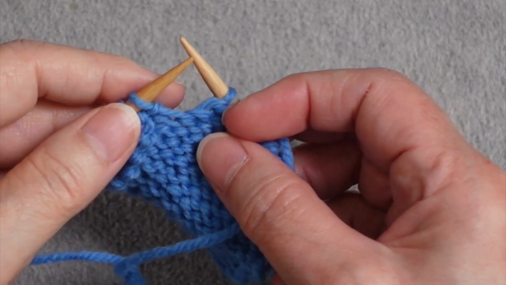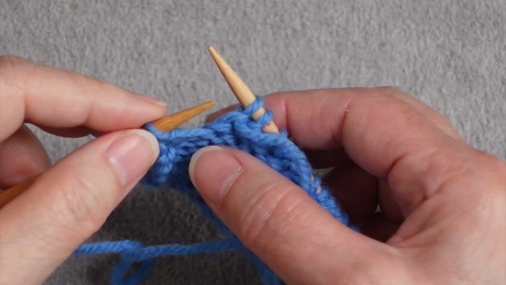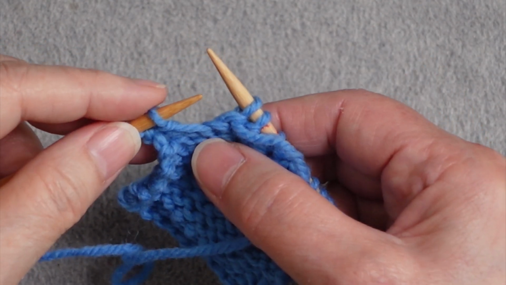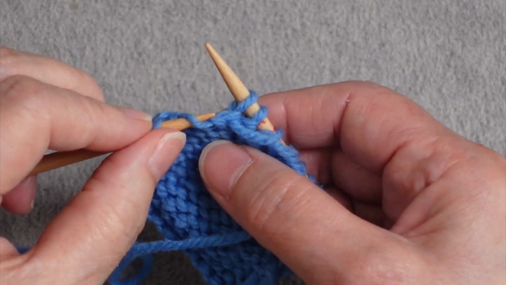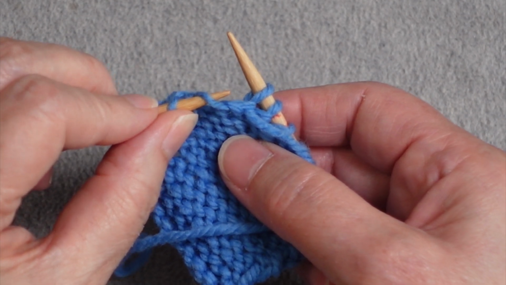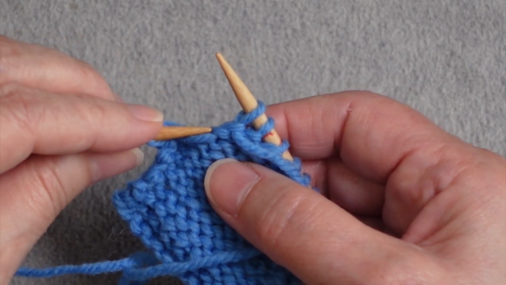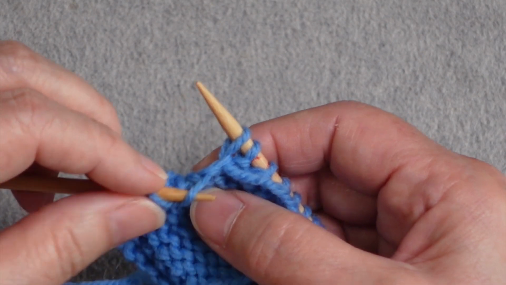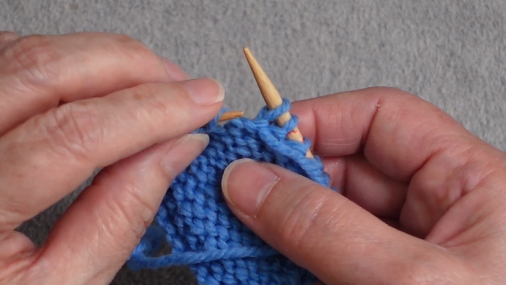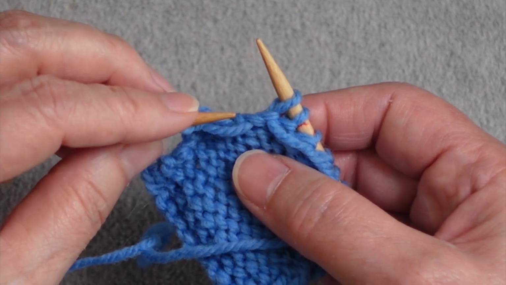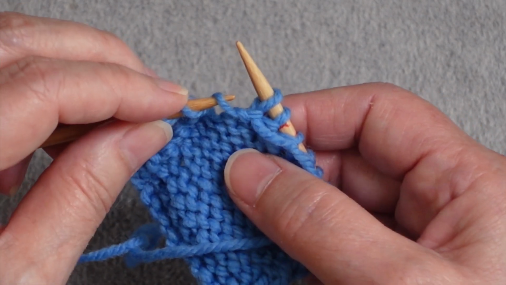Now I want to create a make one left between these two needles. So I want to lift the strand. This time I'm going to come from the front, and you can see that that strand is angled to the left. Again, if you did it wrong, if you look at this and you see that it is angled to the right, then you know that you have lifted it incorrectly.